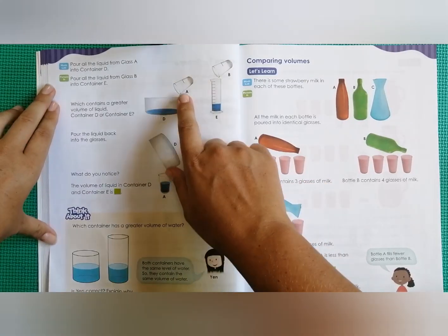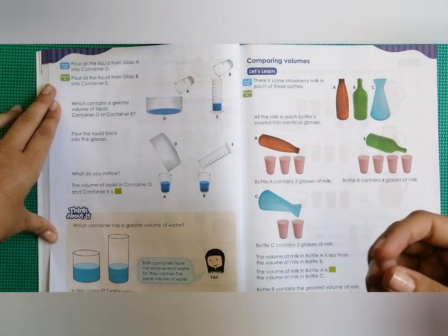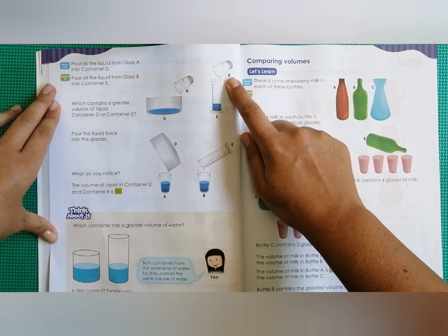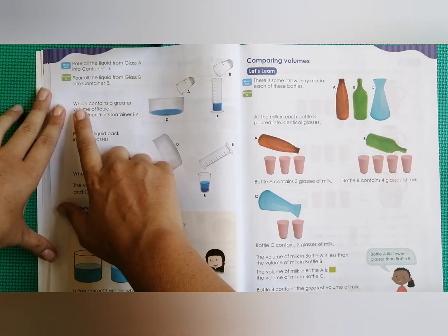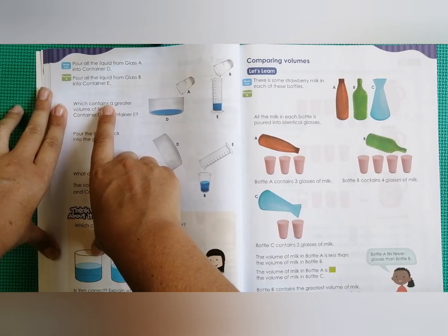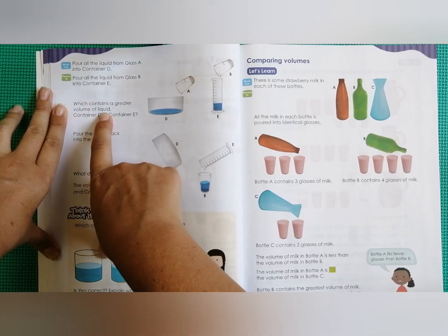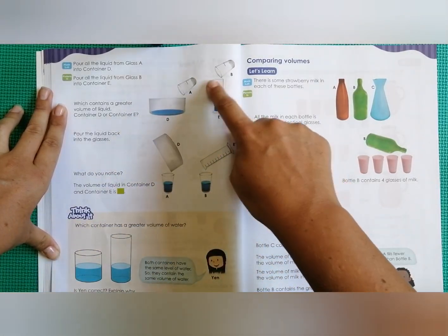Now we know that glass A and glass B had the same amount of liquid. The volume of liquid in each glass A and glass B were the same. Don't forget that. Now the question asks, which contains a greater volume of liquid? This container or this container?